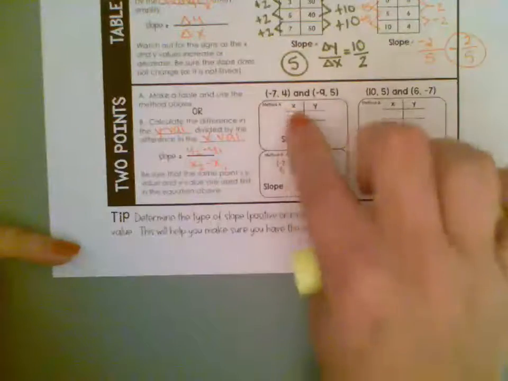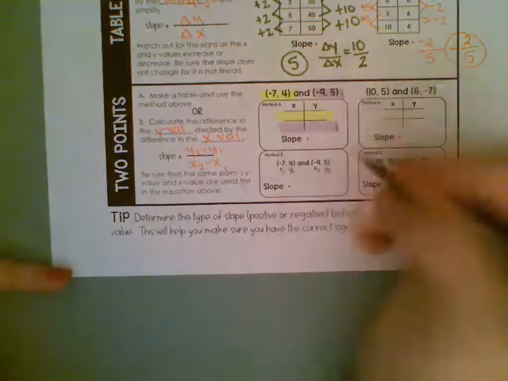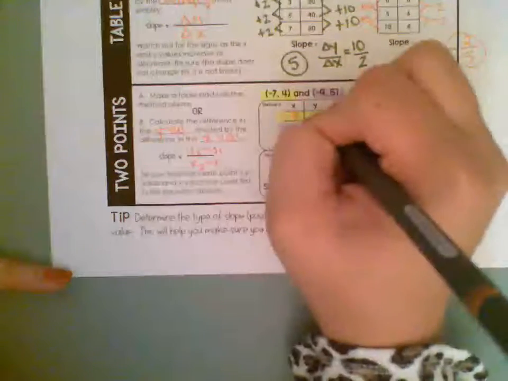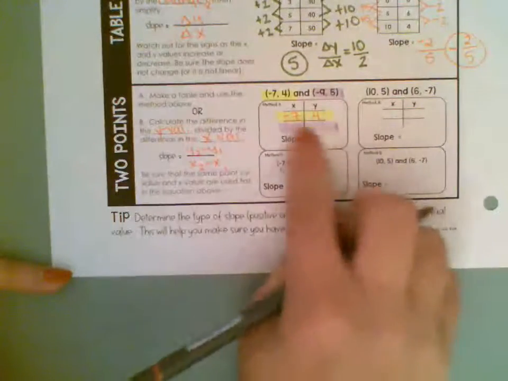So let's just do the table first. So this table is saying that these are our 2 points. So this point is going to go in the top row, and this point is going to go in the bottom row. Remember, they always have to match. So we have -7, 4. That's all 1 point, so they have to be side by side. -9, 5.